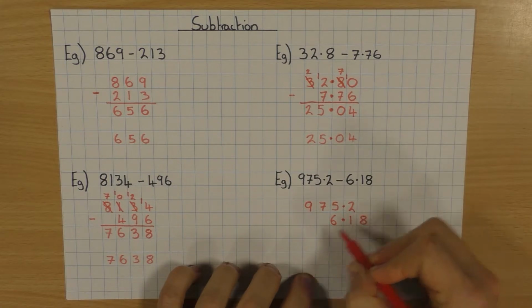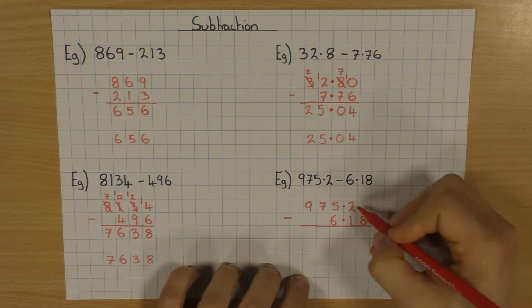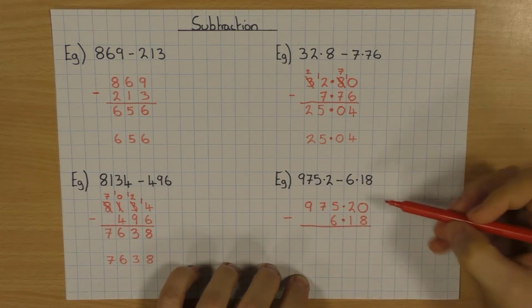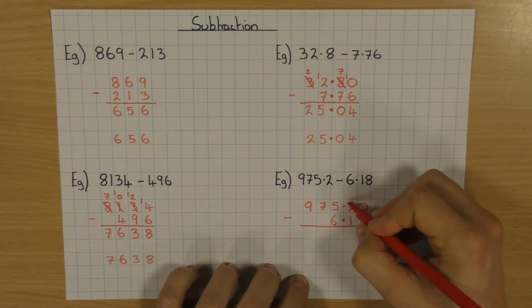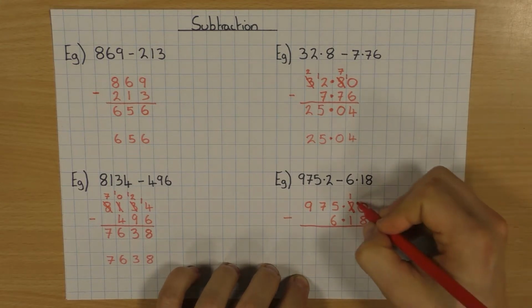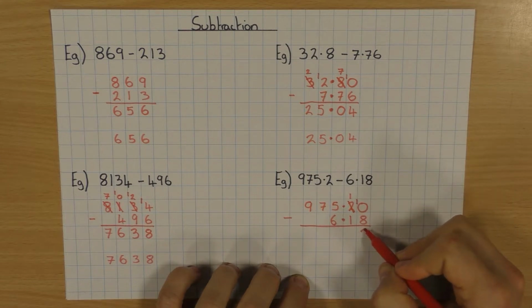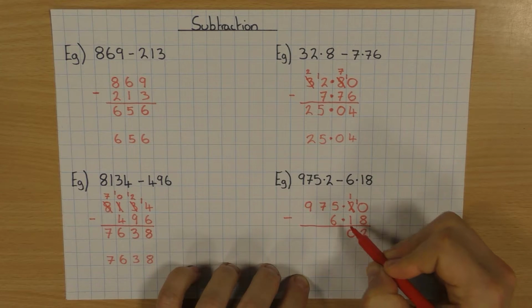1, 8. And again, I'm taking away. I'm going to fill in the 0 to help me so I don't make any silly mistakes. 0 take away 8, can't be done, I'll end up with a negative. So I'm going to nick 1 from this column. So that 2 becomes a 1, and the one I nicked makes the 0 a 10. 10 take away 8 is 2. 1 take away 1 is 0, that's not a problem.